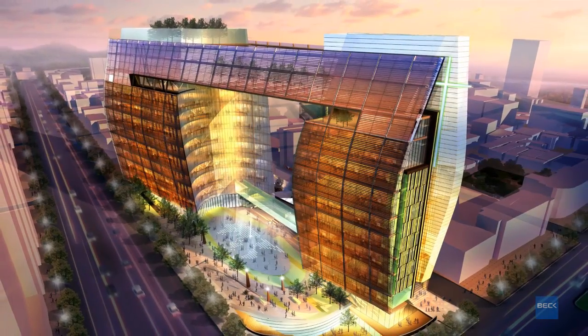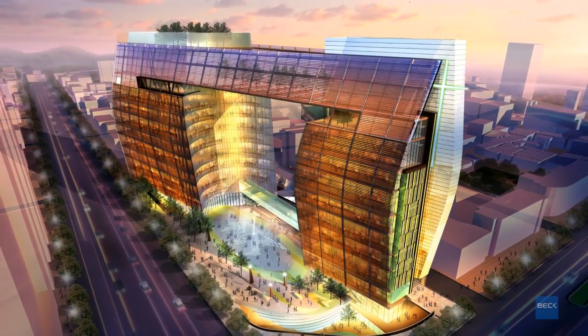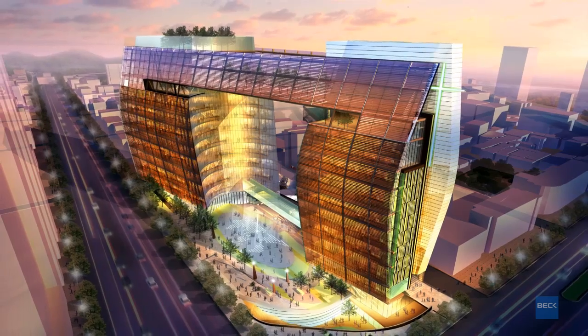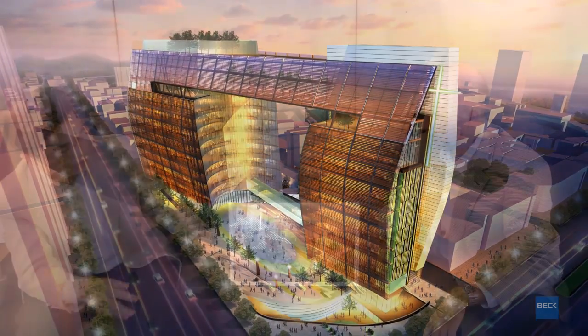Our second scheme is the one that we call the arch scheme. We use a bridge over the plaza to create a major arch.